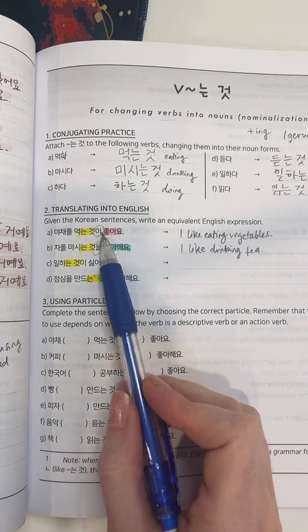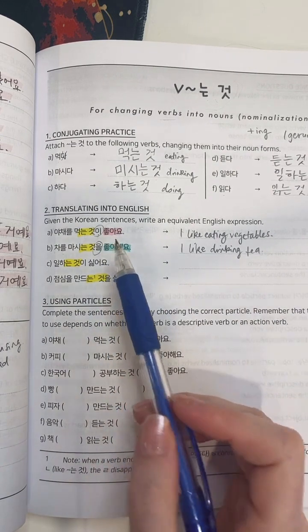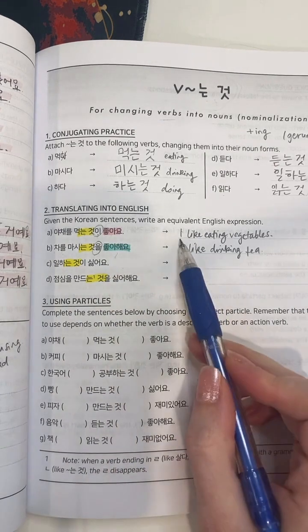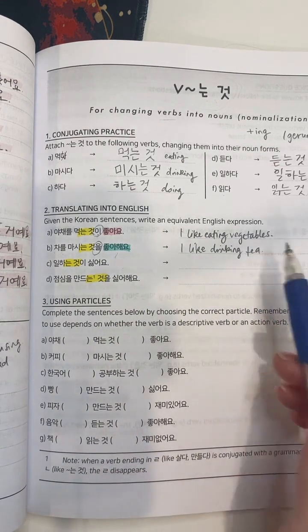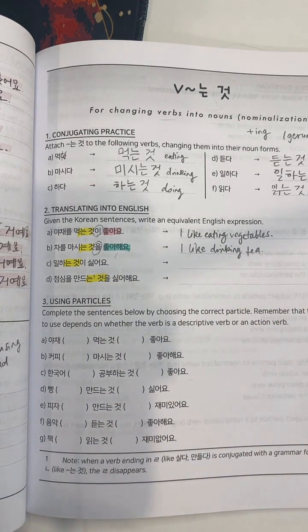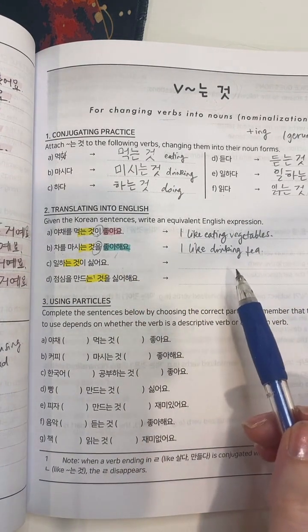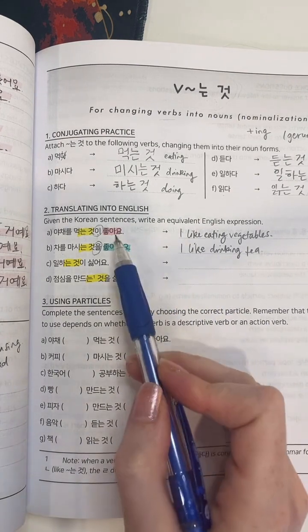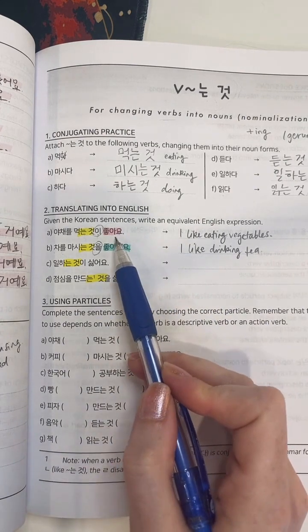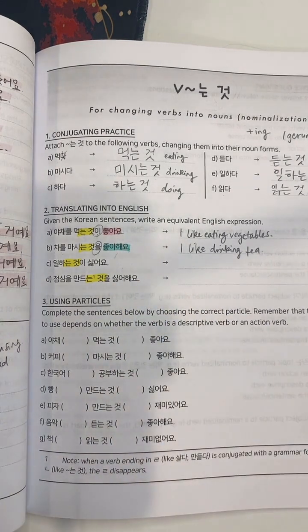There are situations when this 좋아요 verb, this descriptive verb, can mean to be good or to be nice, so this sentence could also potentially be "eating vegetables is good" or "eating vegetables is nice," but they can both kind of mean "to like" in English. The only real difference is this 좋아요 verb is more of a passive verb. It's a description of your feelings, whereas 좋아해요 is an action verb, so it's the active liking of something.